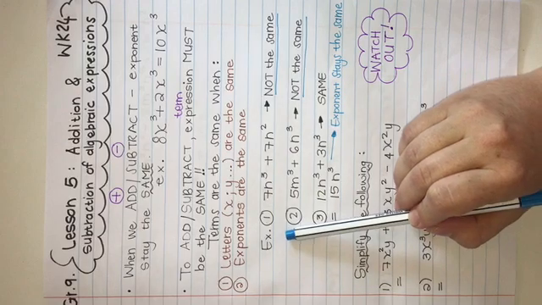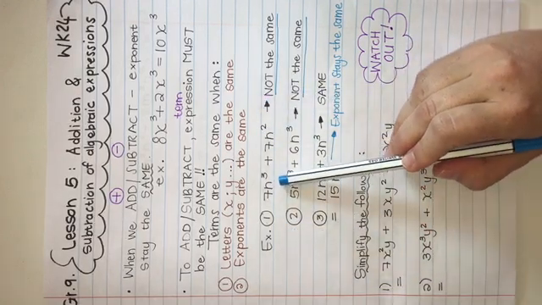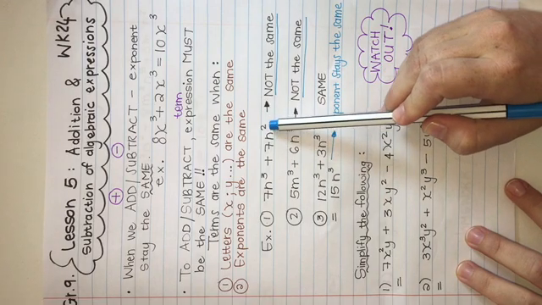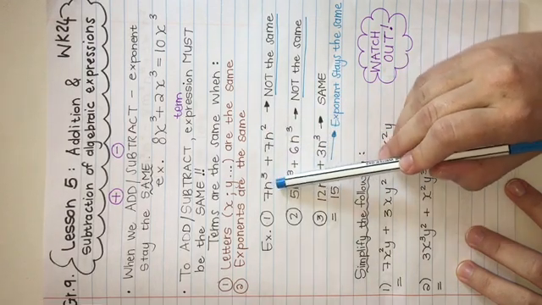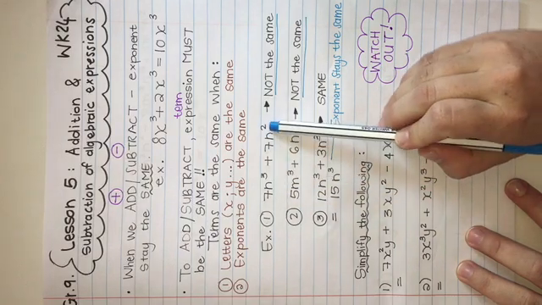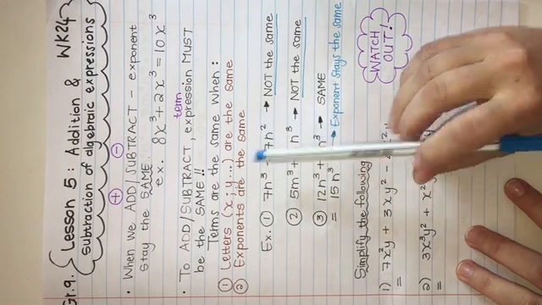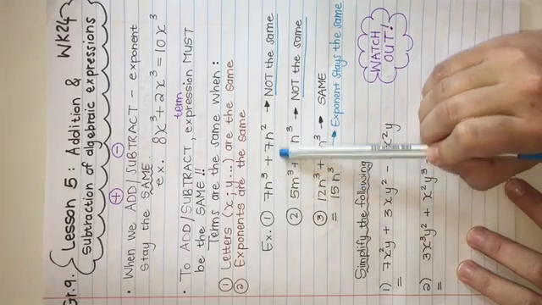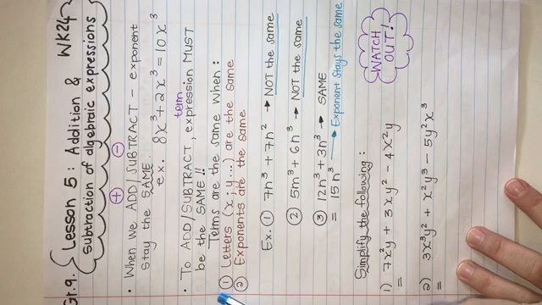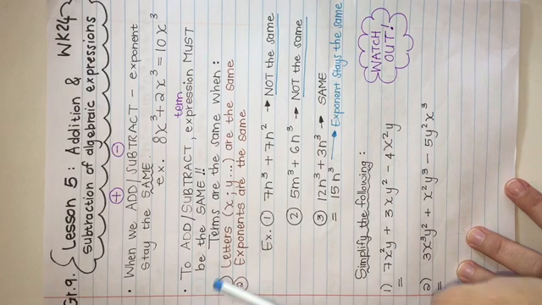For example, 7n to the power of 3 plus 7n to the power of 2. Although the letters are the same, the exponents are not the same. So you cannot add or subtract this. You cannot do this. So this will stay the same. Both these things, guys, must be there. The letters must be the same as well as the exponents.